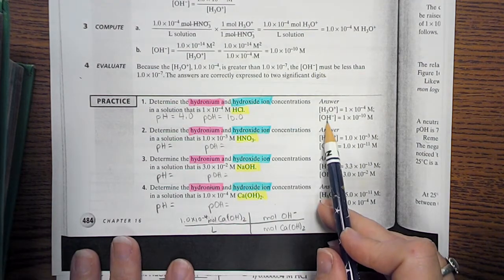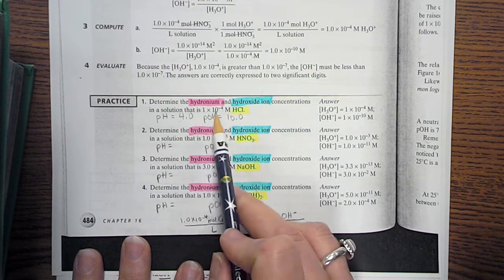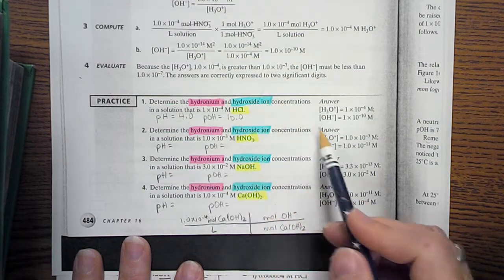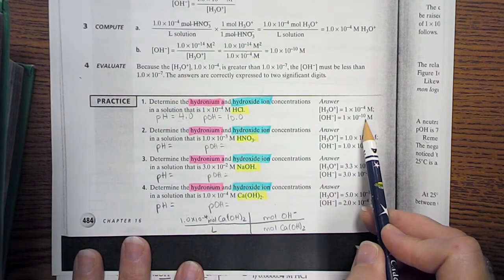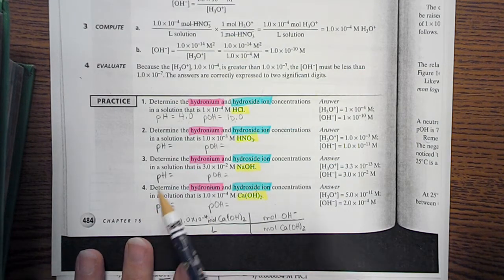Now, how do you find this hydroxide ion concentration? Well, since we know our pH, that's 1 times 10 to the negative 4, so the pH is 4. Our pOH is going to be 1 times 10 to the negative 10. If you type that in your calculator, you'll get the same answer.